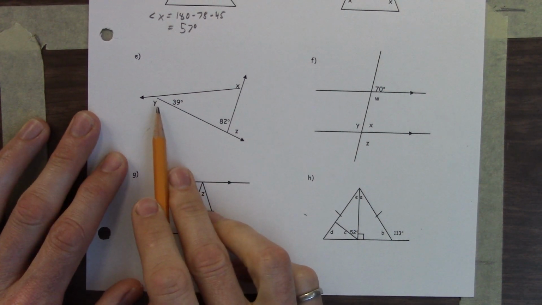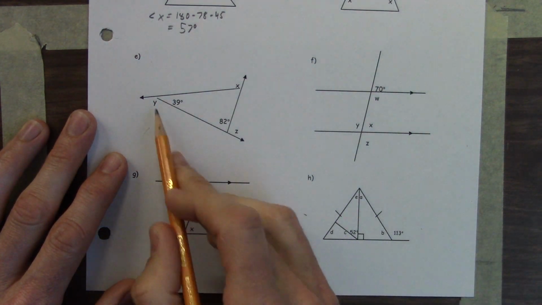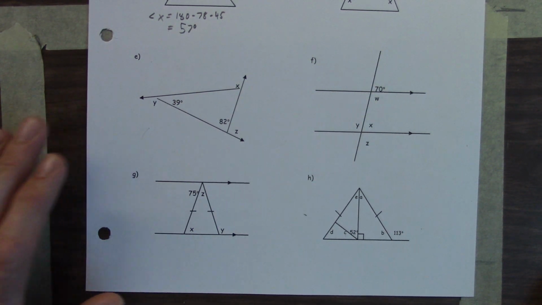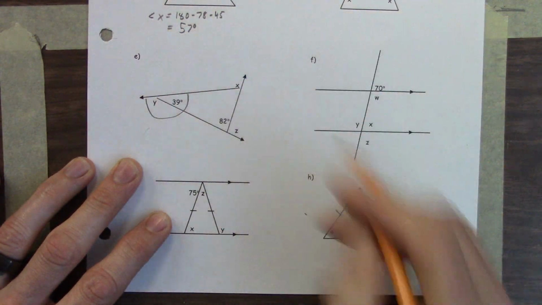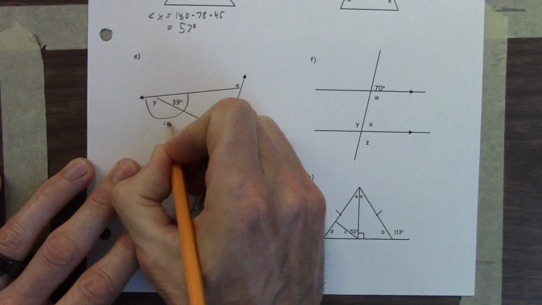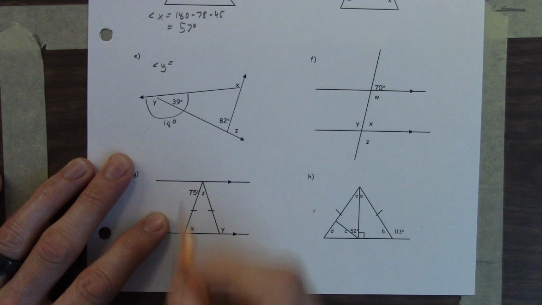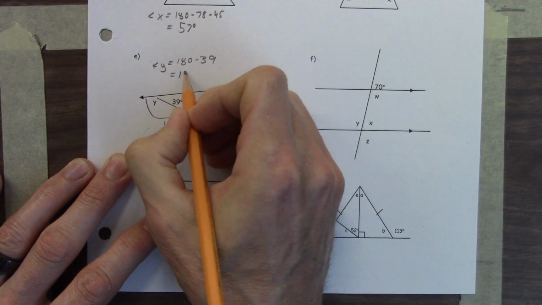Okay, how can I get Y? Alan. How can I get Y? Here, I'm going to try to help you out. This angle here is what? 180, yeah. So what's Y equal to? Which is 139?